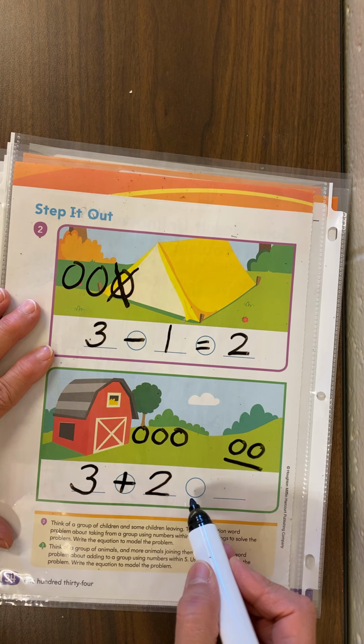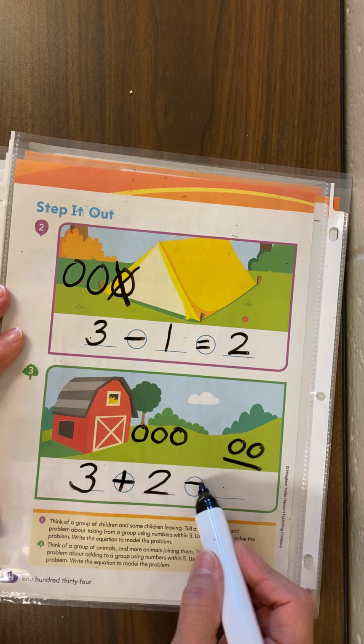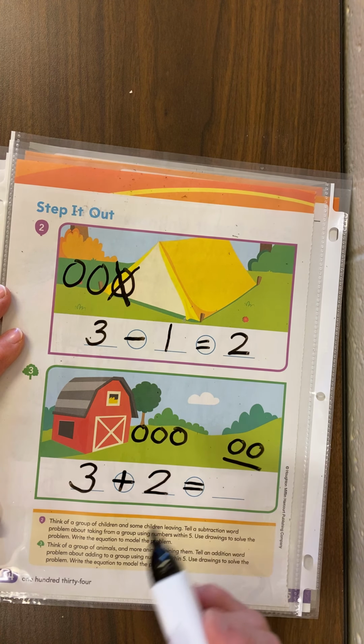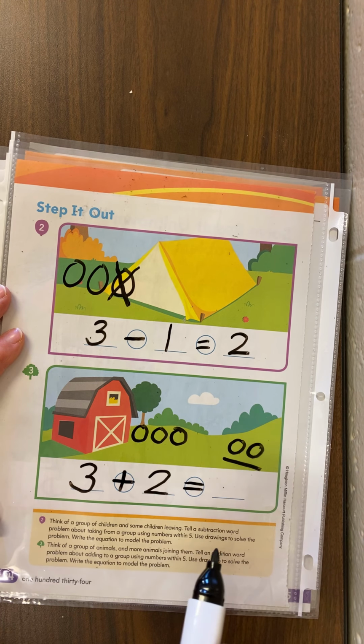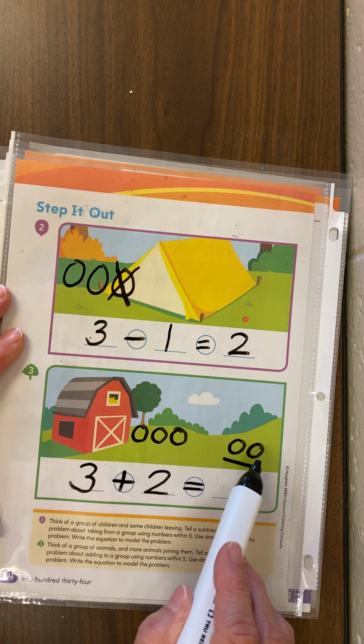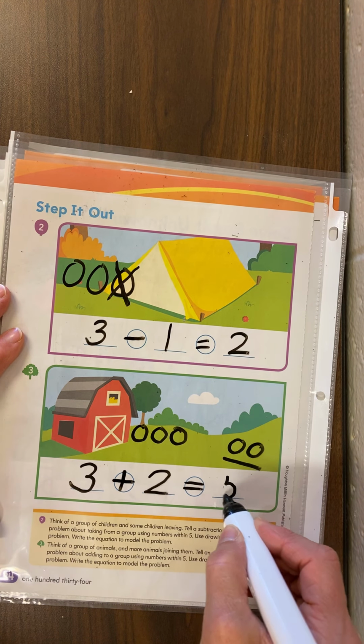What's the sign that goes in this circle? Just like it is up here, equals. Very good. 3 plus 2 equals, how many kittens are there now? 5. Excellent job.